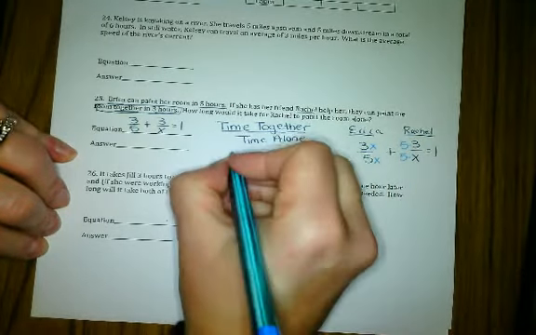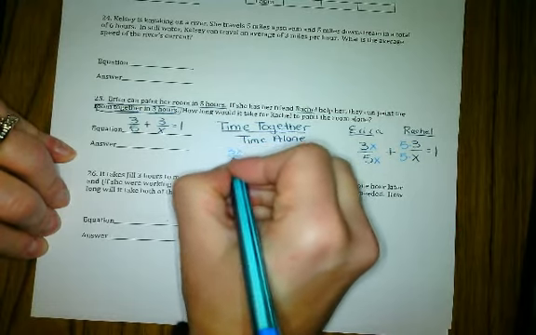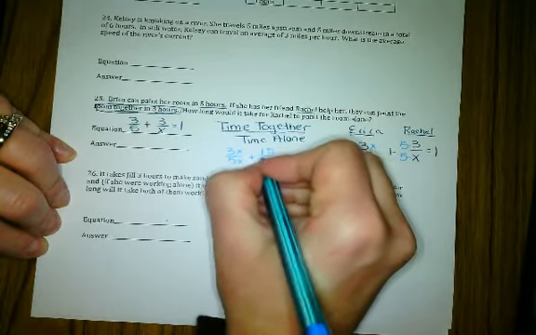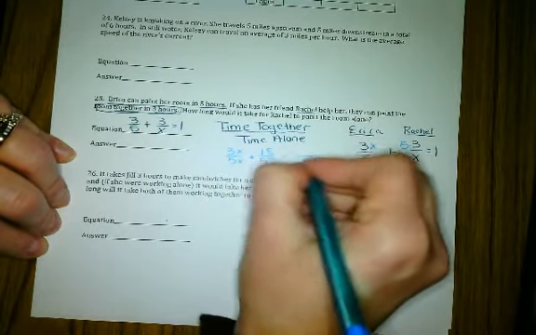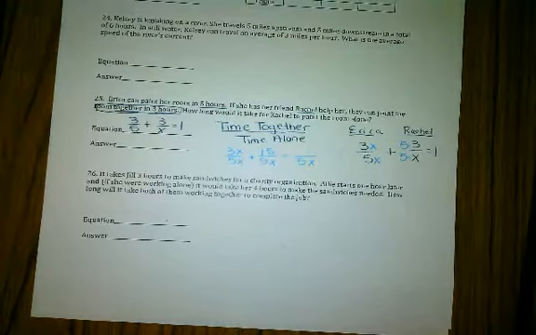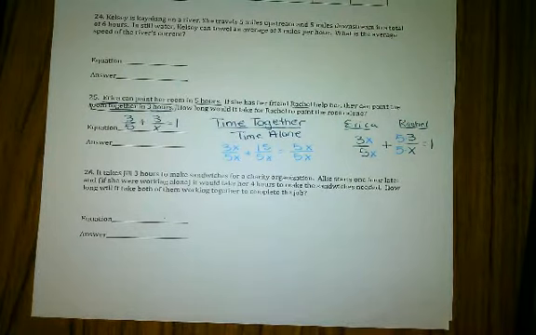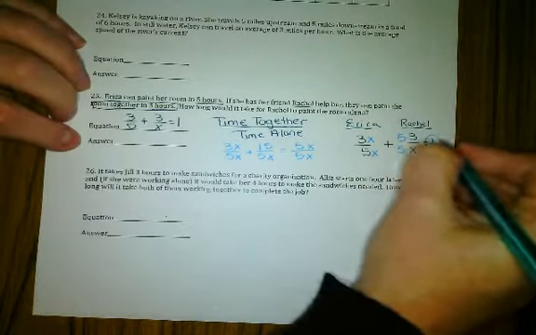Okay, so I'm going to do it over here. So what I now have is 3x over 5x plus 15 over 5x. And remember, in order to clear the denominator, everything has to have 5x. Now, this still has to equal 1. So the way you're going to do that is if you have the same thing on the top and the bottom, 5x divided by 5x is still 1.